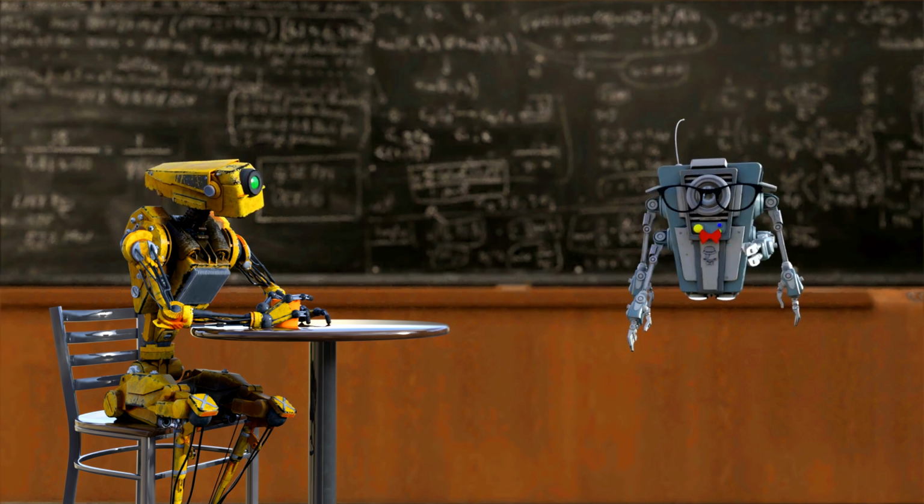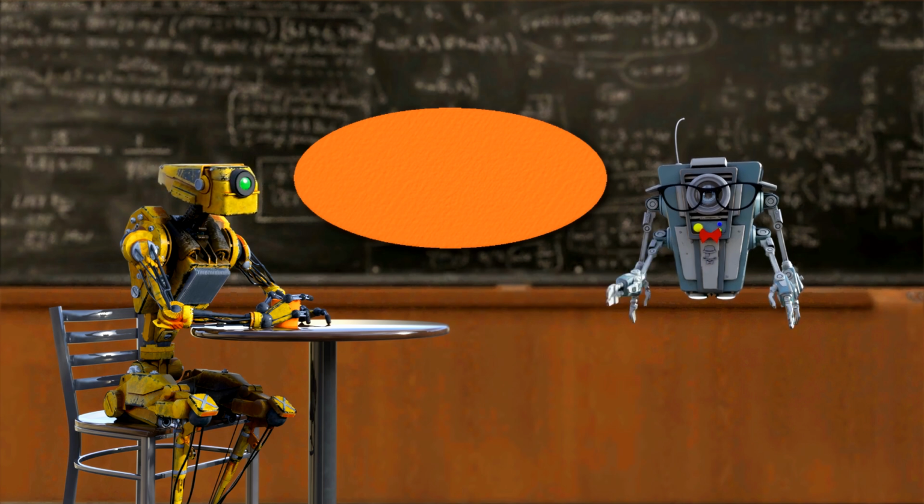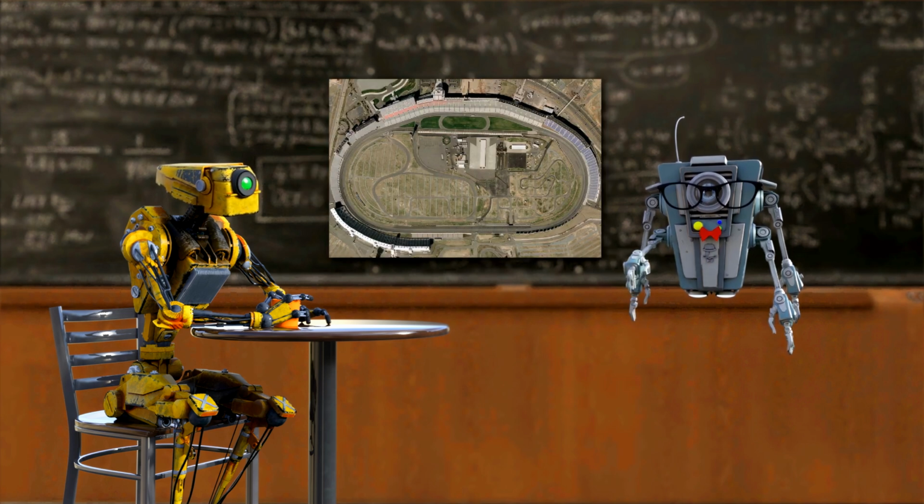Anyway, when you stretch out a circle a little bit so that it looks squished, that's called an oval. Most race car tracks are in the shape of an oval. Can you say oval?